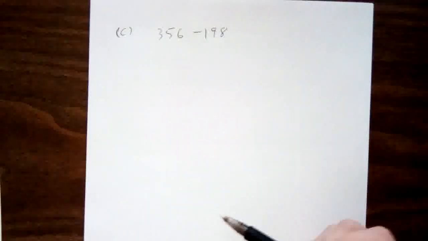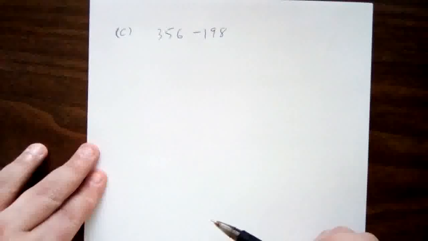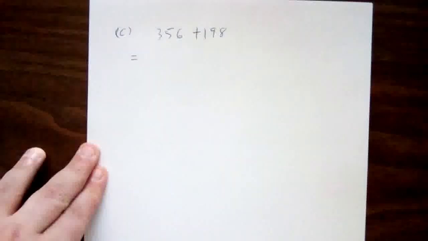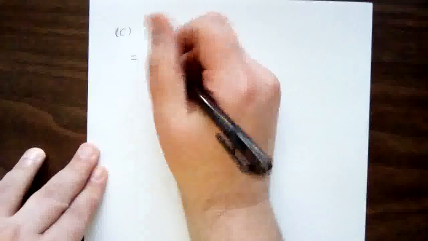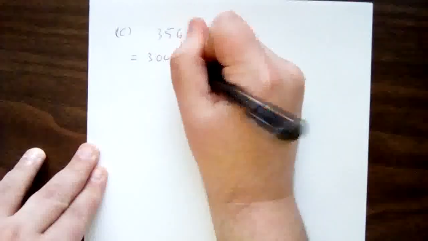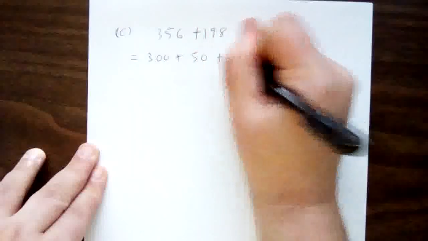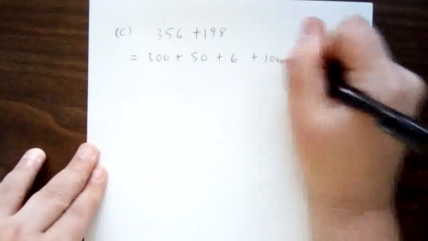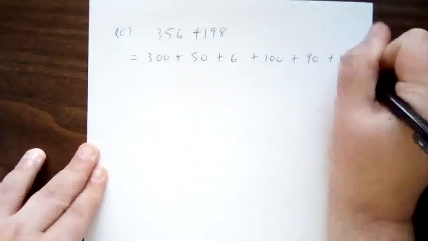For the numerical justification, I'm going to start with my initial problem, 356 plus 198. And we begin by, as we did in the standard algorithm and in the left to right addition algorithm, stacking our numbers on top of each other, or in other words, thinking about 356 as being 300 and 50 and 6, and the 198 as 100 and 90 and 8.